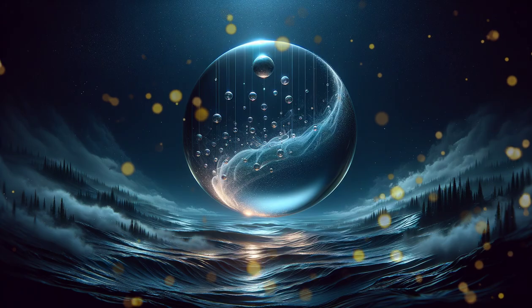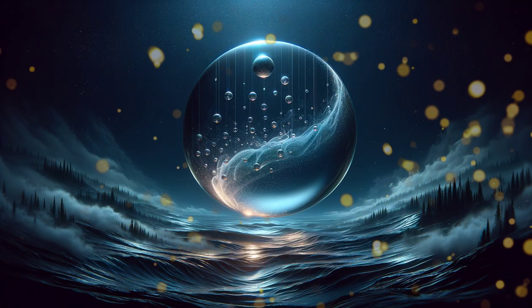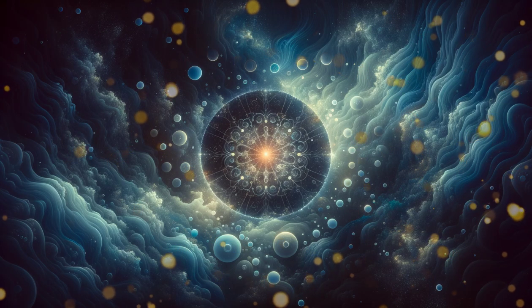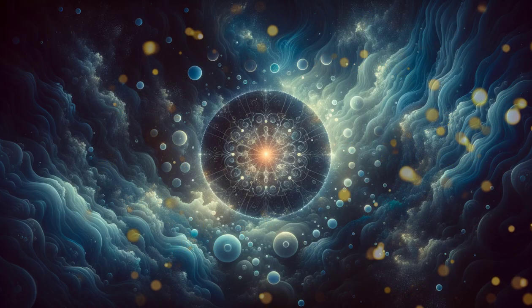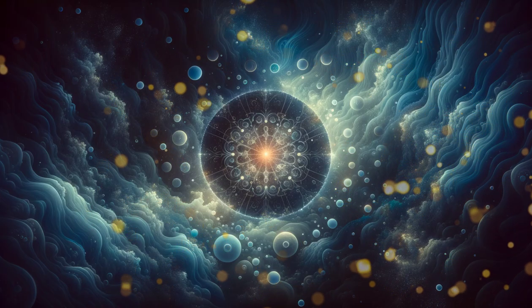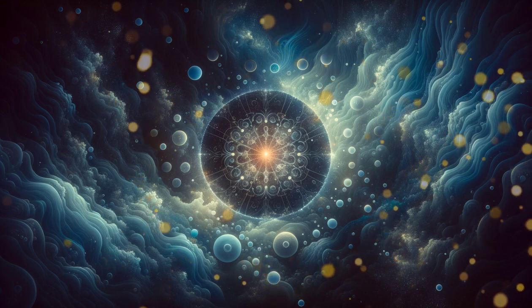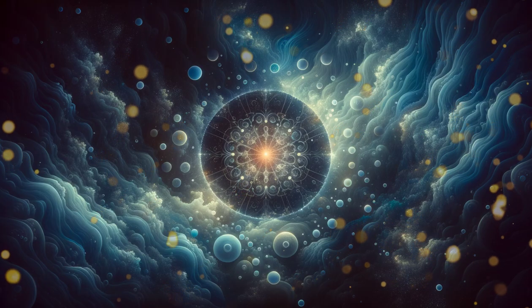In our next exploration, we will delve deeper into how water acts as a regulator of temperature, examining its cooling effects and the vital role it plays in biological systems. Prepare to uncover the intricate ways in which this life-giving liquid maintains balance, not only in the natural world, but within our very bodies as well.